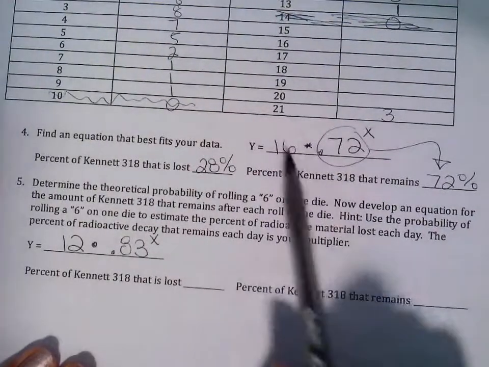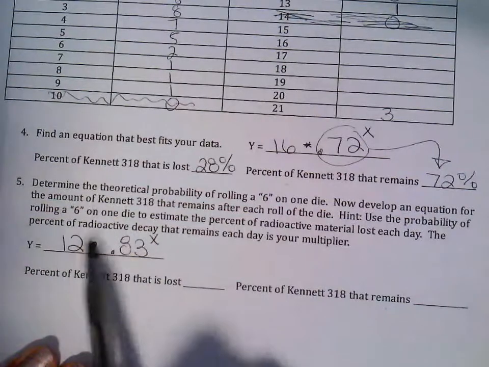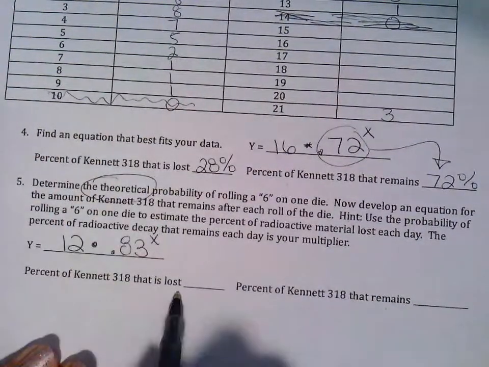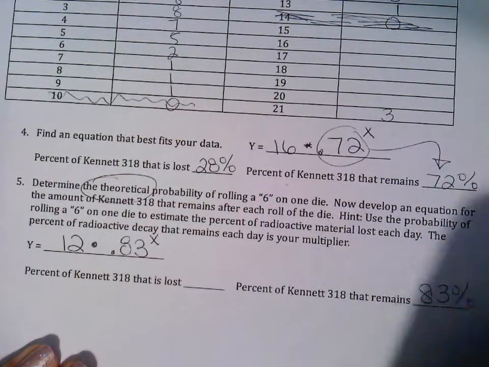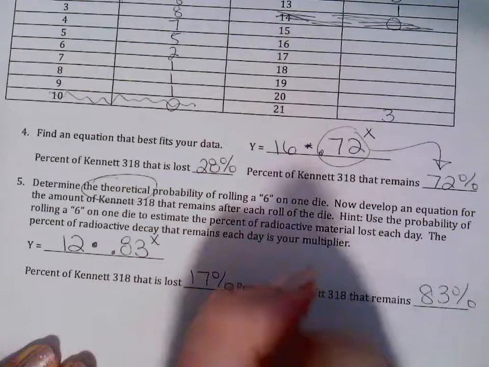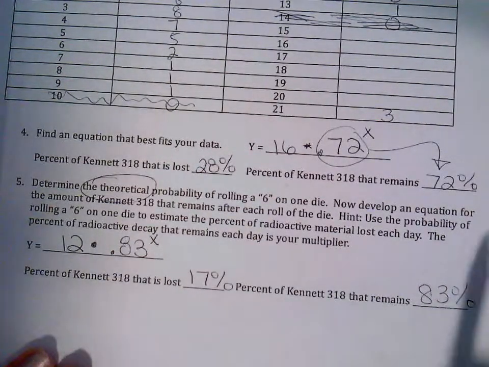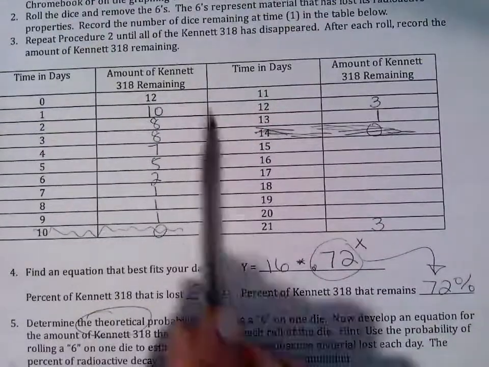So look, my equation was off a little bit. I'd be interested to see if yours is closer to the theoretical. The percent that is lost and the percent that remains. If I have 83% remaining, then I'm only supposed to be losing about 17% of my dice each time. So I actually had kind of a higher percent loss just by chance, right? By being random.